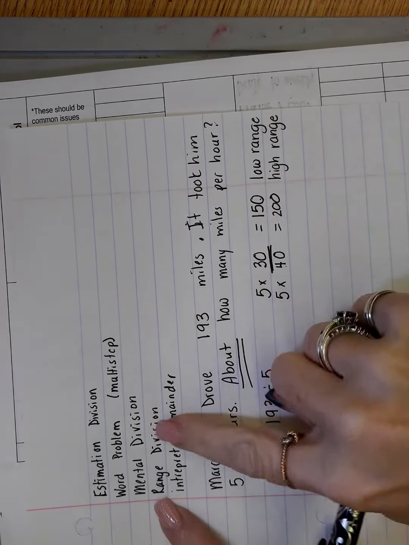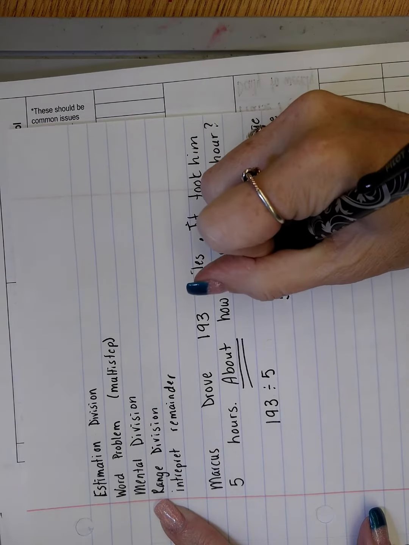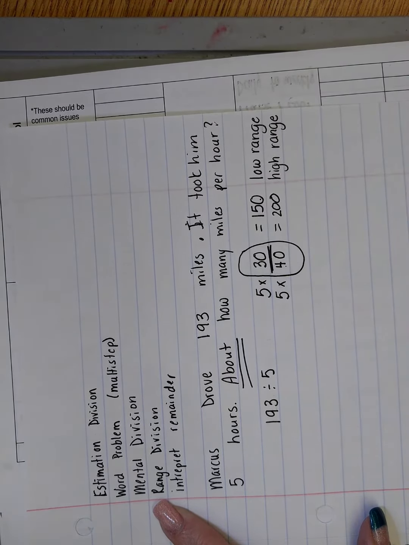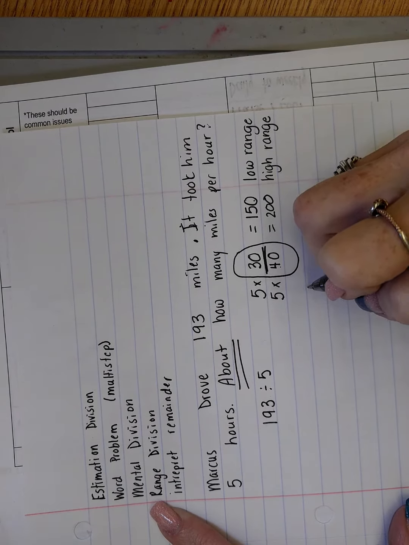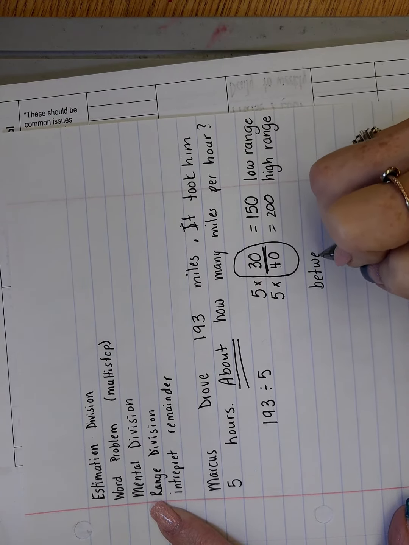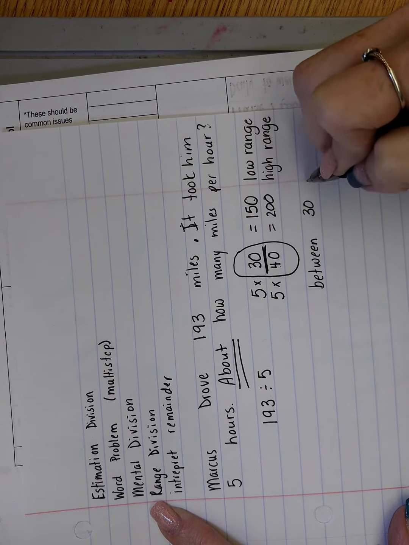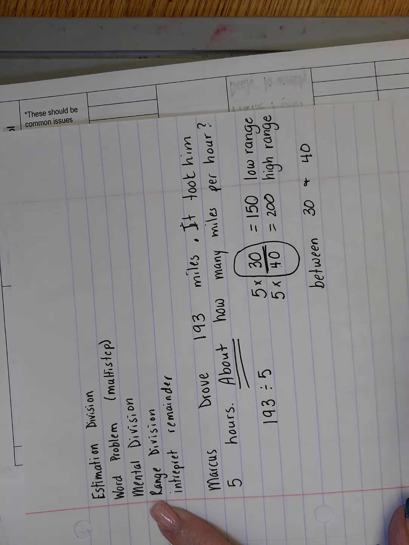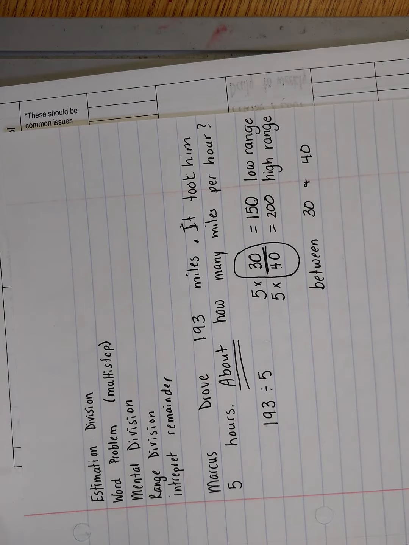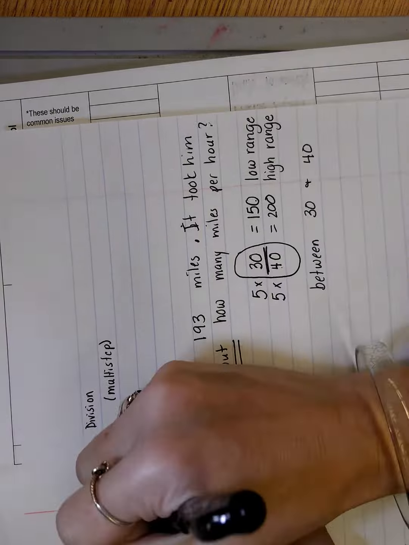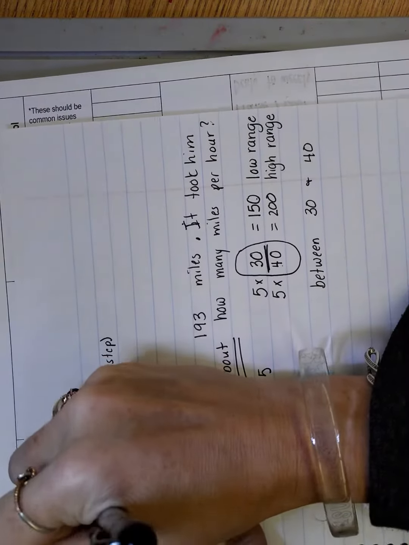So for the range part, if it asks for the range, I would look at the 2 numbers I multiplied times 5 and say my range is between 30 and 40. That's what I would do if I have a range question. And there is one range question. So there's one of these and one of these.